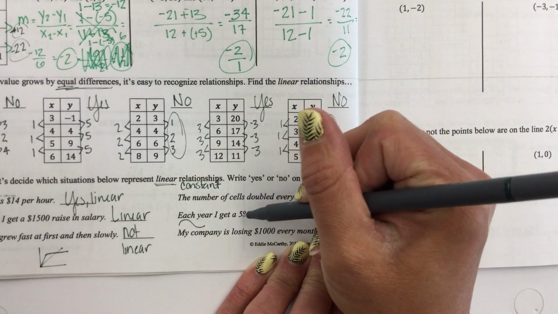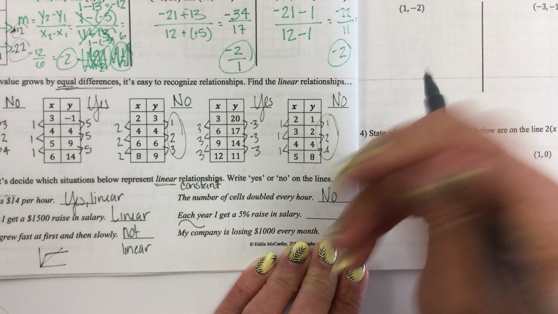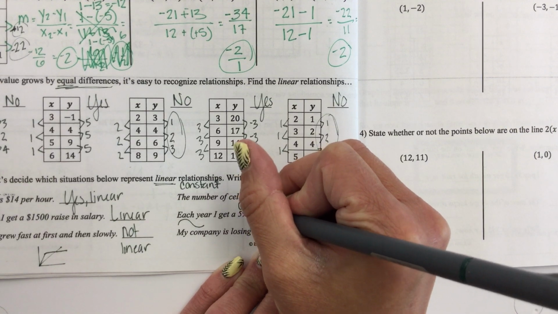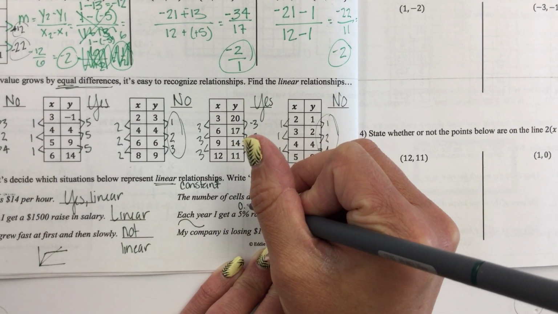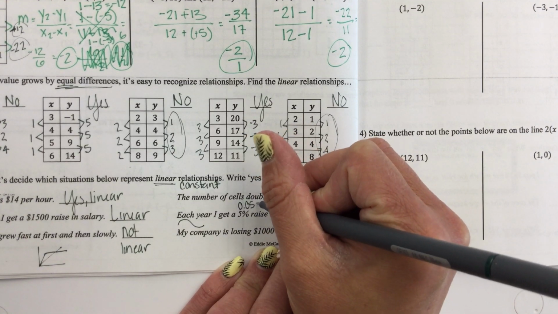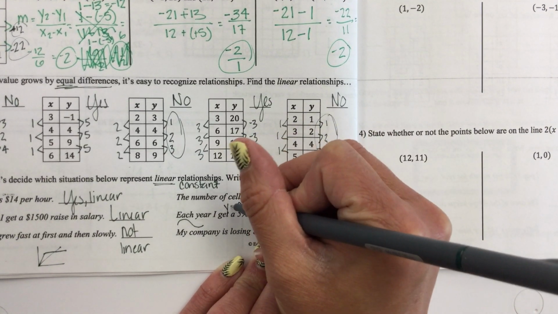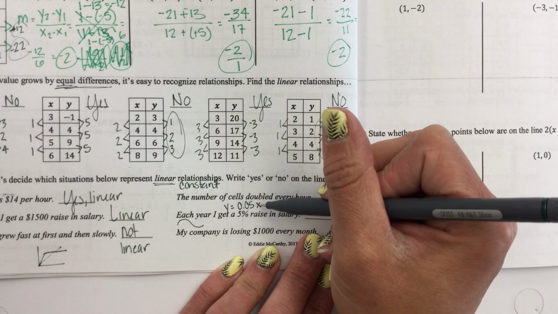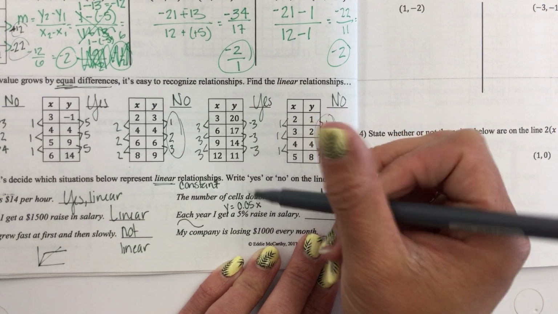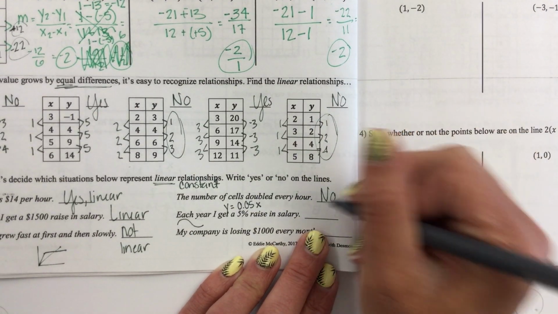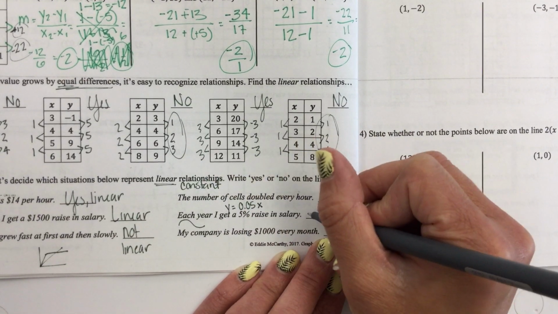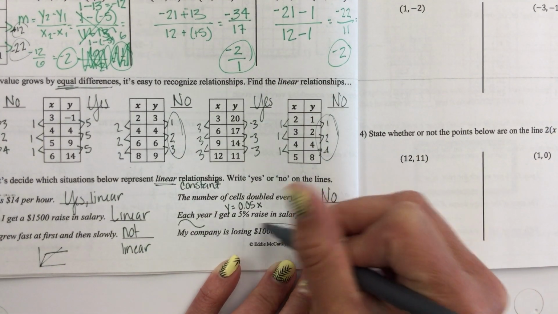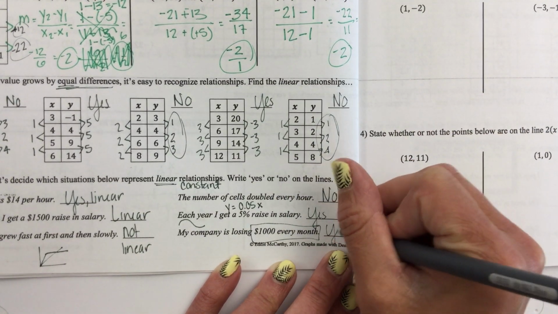Each year, I get a 5% raise in salary. So this one is kind of tricky. A 5% raise means that it's multiplying by 0.05. So the salary would be multiplied by 0.05. So this one you can think of it different ways. So it depends if this number, x, changes every year, or if you always have the same x. So I'm going to say if you would think of it like this, then it would be a yes. My company is losing $1,000 every month. So it's consistent every month. So we're going to say yes.